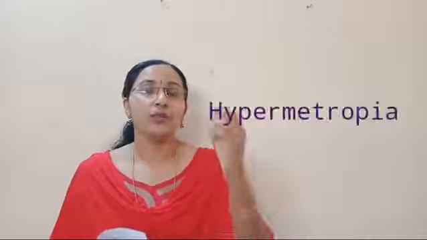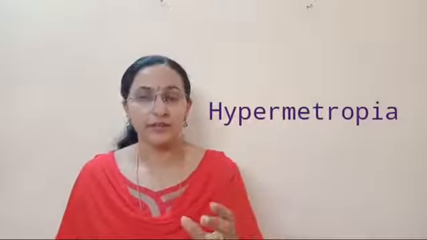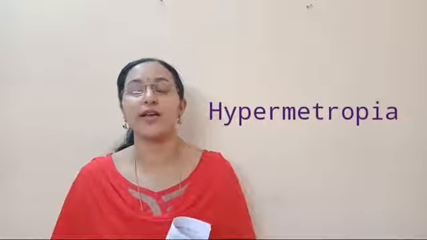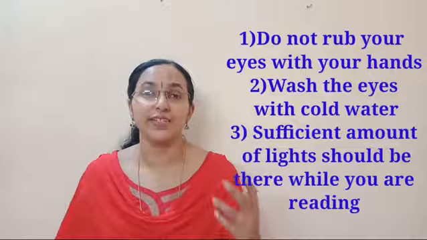The next one is that we can see far away objects clearly, but we cannot see nearby objects clearly. It is known as hypermetropia. Here a convex lens is used as the corrective lens. So these are some of the defects of the eye, and you will learn more defects of vision in the 10th standard. Next we can study how we can take care of our eyes.